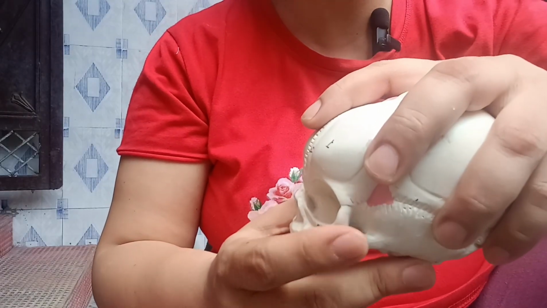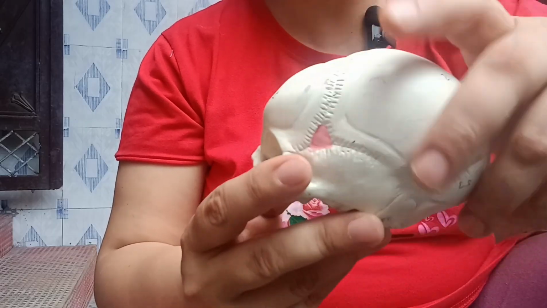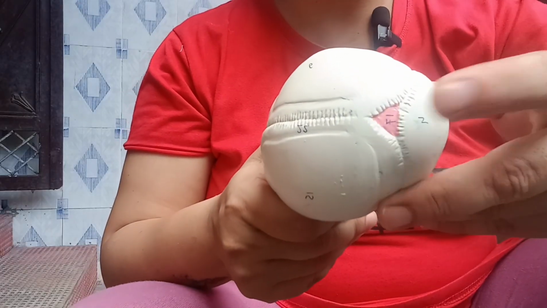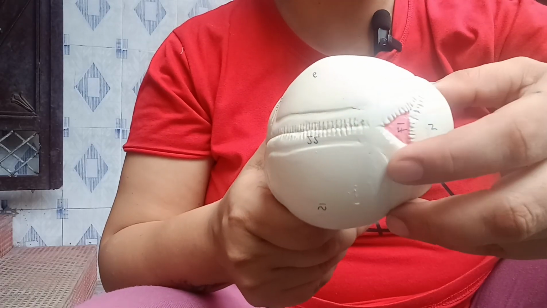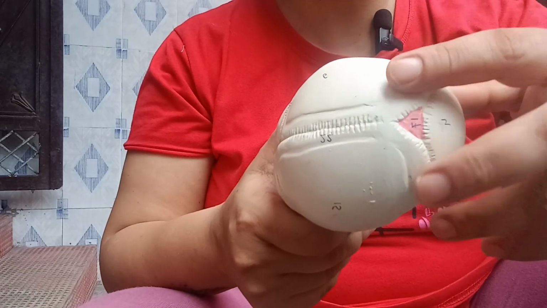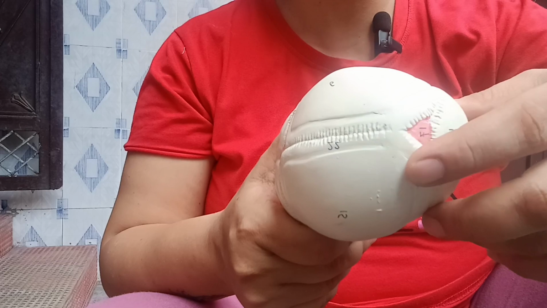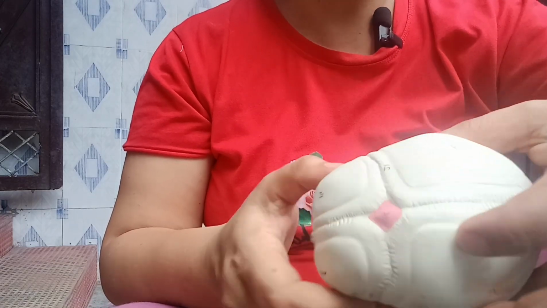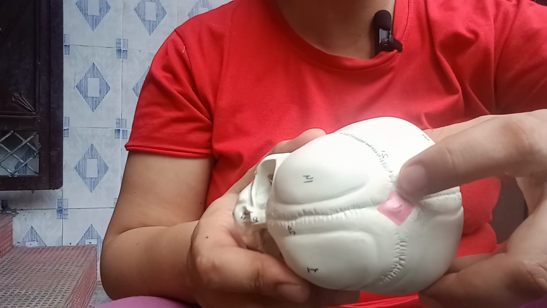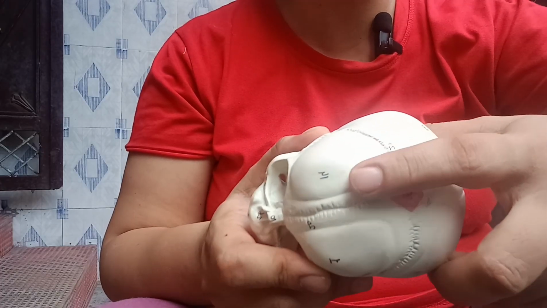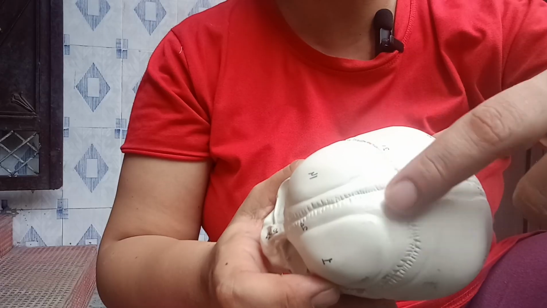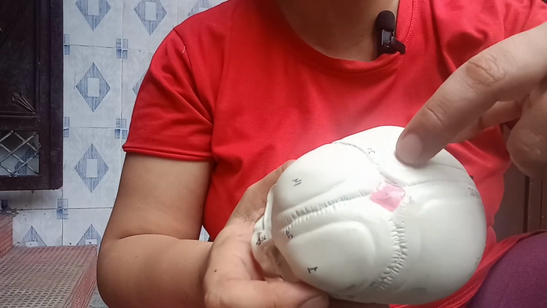And in the last we can talk about the fontanelles. This is the posterior fontanelle, which is triangular in shape. It closes 2 months after birth in the newborn. And this is the anterior fontanelle, which is diamond shaped, and this fontanelle closes 12 to 18 months after birth.